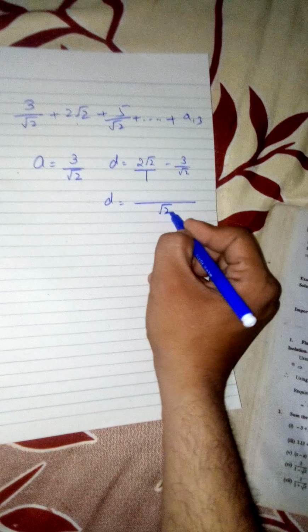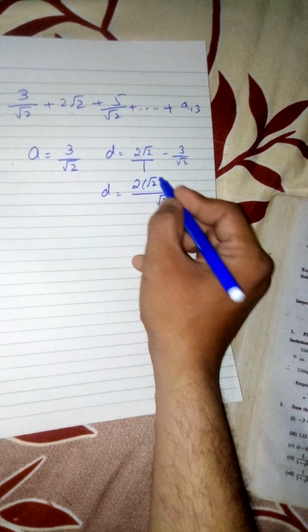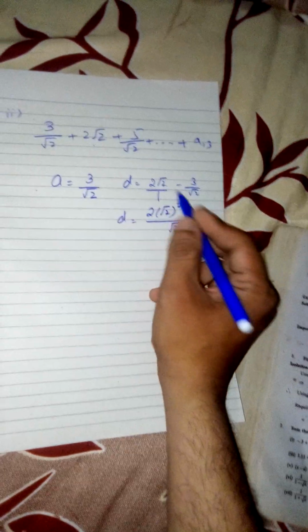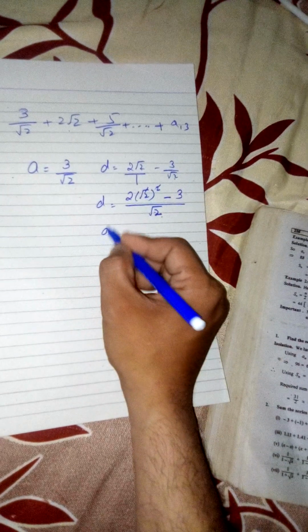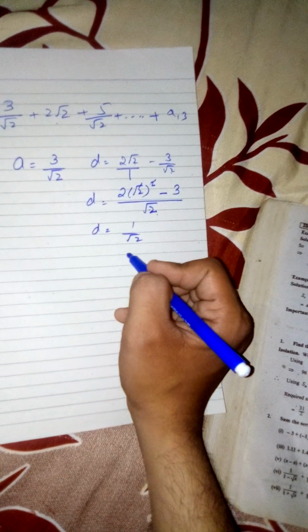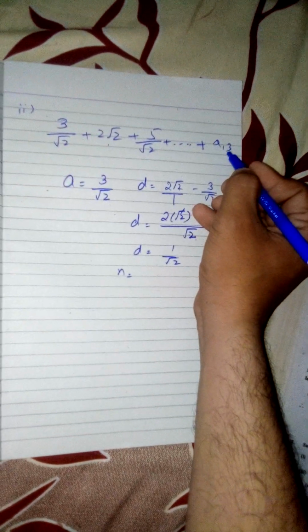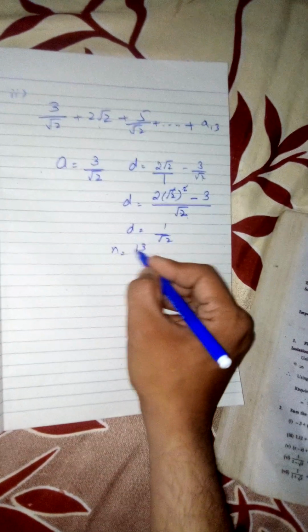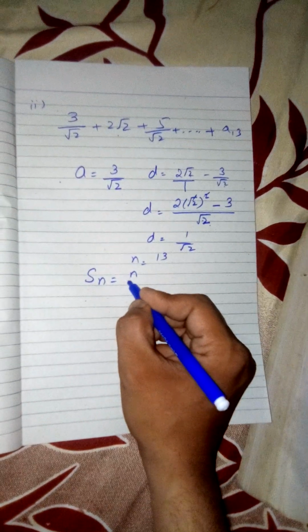And what is n? n is 13 because this is the series up to 13 and we have to find S13. The formula for the sum of the series: Sn equals n by 2 times (2a plus (n minus 1) times d). We have to find S13, which means put n equal to 13. a is 3 over under root 2, n is 13 and d is 1 over under root 2.